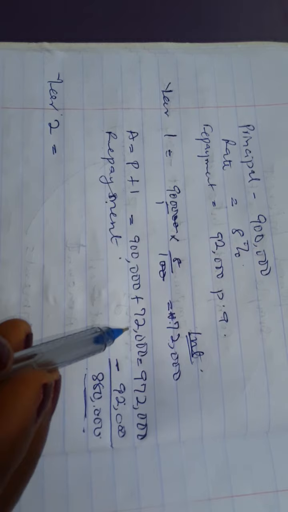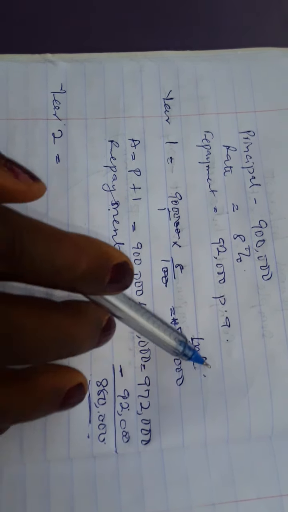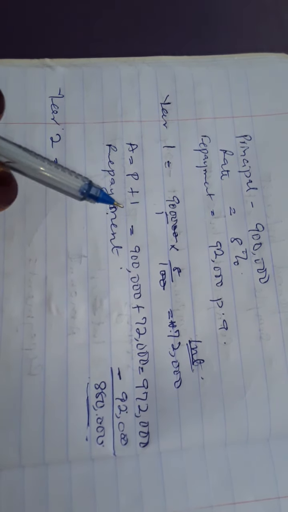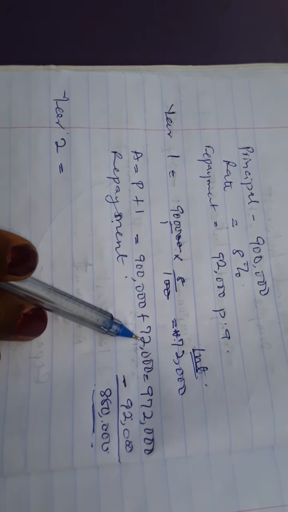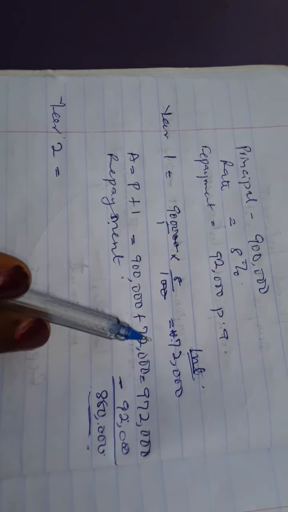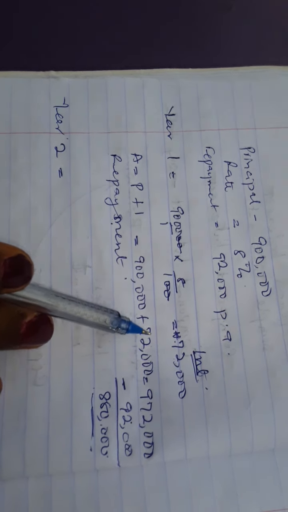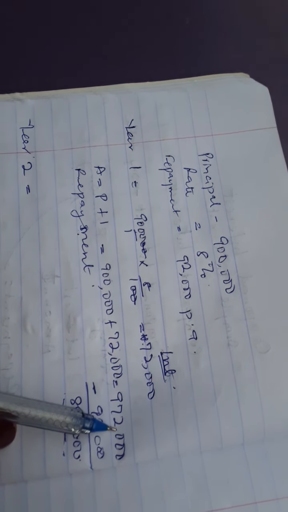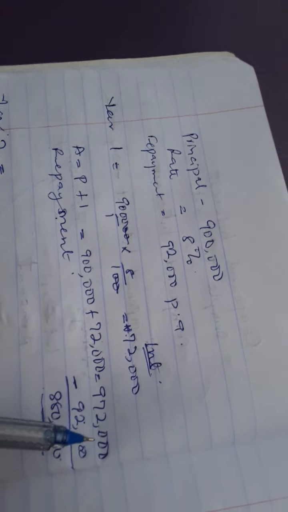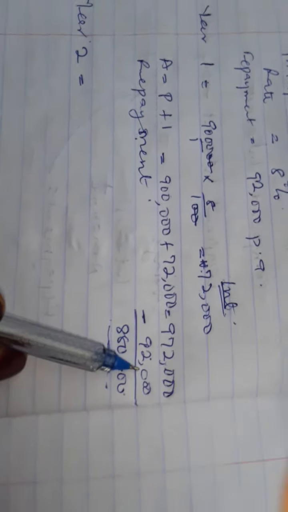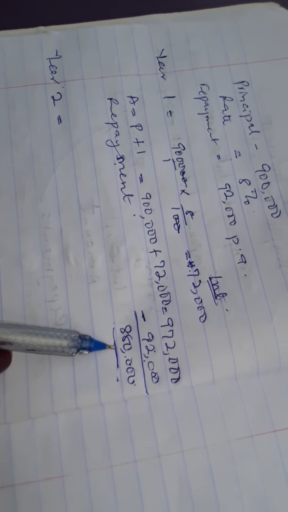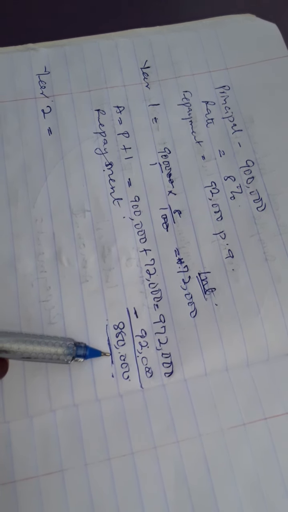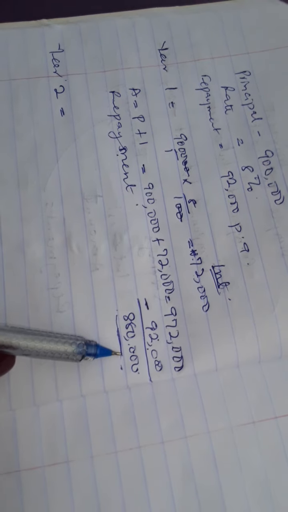At the end of year 1, you have taken cognizance of how much you borrowed. You have calculated the interest on it to be 72,000 naira. When you add the principal and the interest, you have 972,000 naira. And then he makes a repayment of 92,000 naira. This gives you a balance of 880,000 that he is owing.